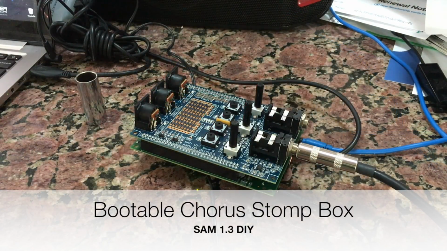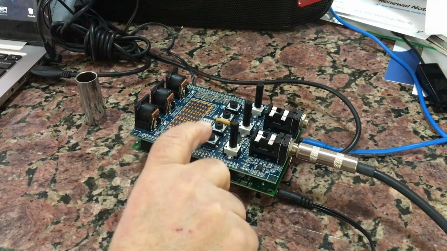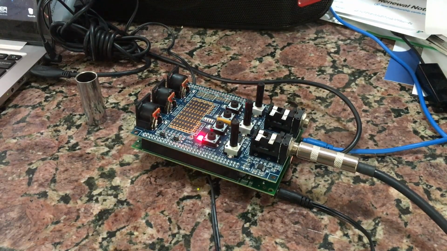Okay, so here we have the bootable chorus stomp box, and I'll just play it dry at first so you can hear what it sounds like. And I'll go ahead and switch it on. That's a big sound.